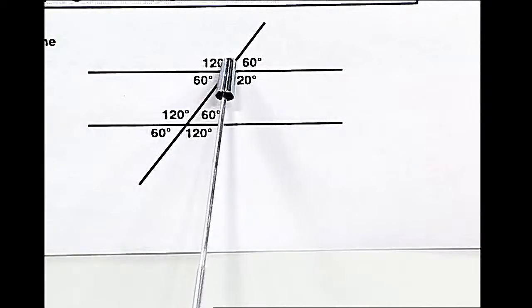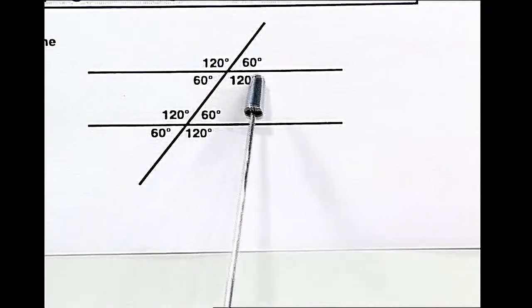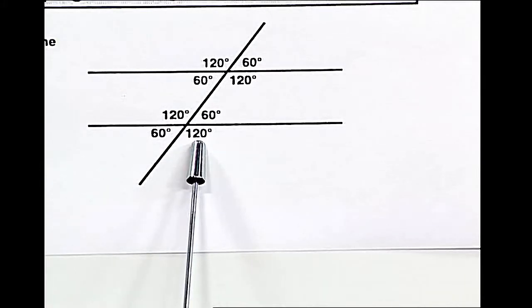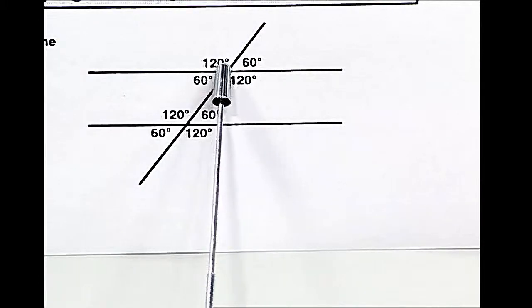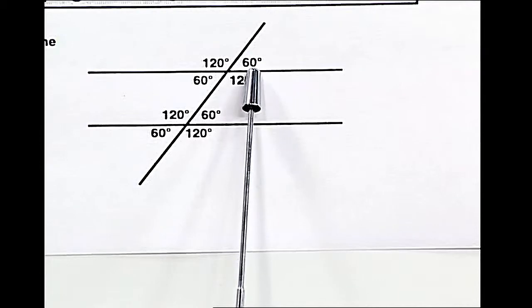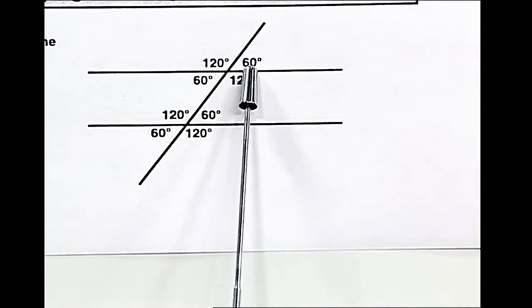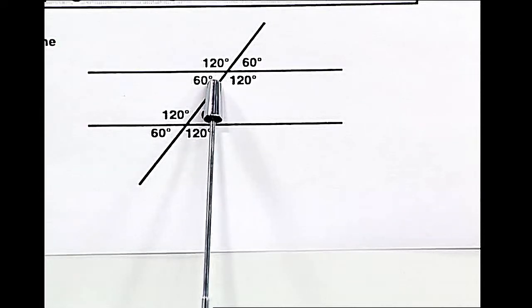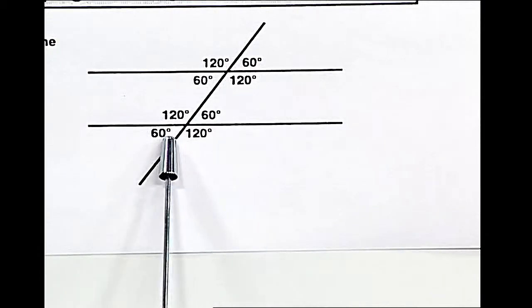If this angle is equal to 120 degrees, then all the other obtuse angles are also 120 degrees. This angle is equal to 120 degrees, this angle is equal to 120 degrees, and this angle is 120 degrees. If this angle is equal to 120 degrees, then this angle plus this angle is equal to 180 degrees because they form a straight line. Therefore, this angle is 60 degrees. If this angle is 60 degrees, then all the other acute angles would also equal 60 degrees. This angle would equal 60 degrees. This angle would equal 60 degrees. And this angle would also equal 60 degrees.